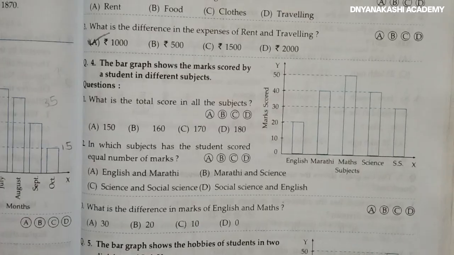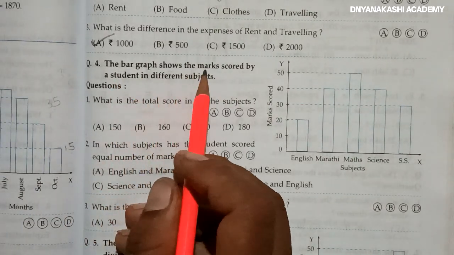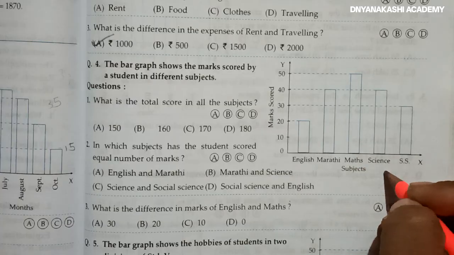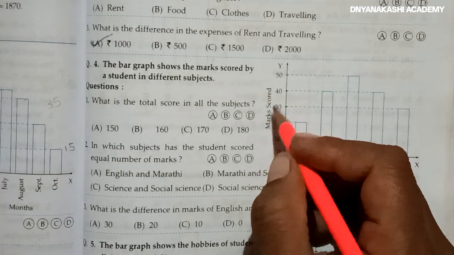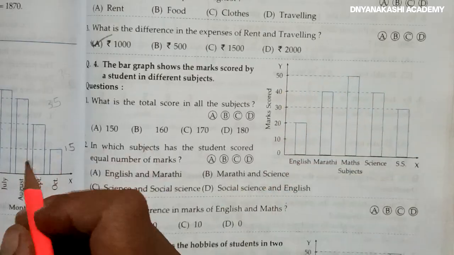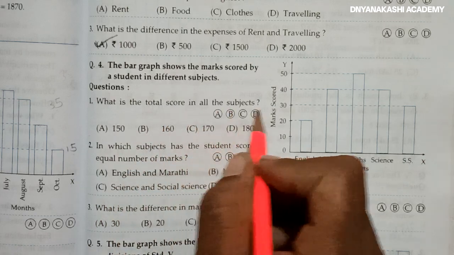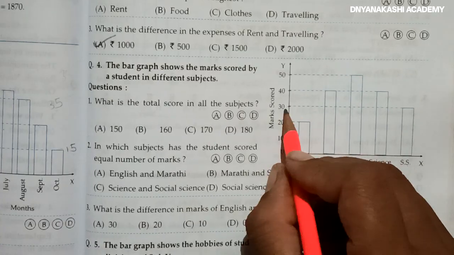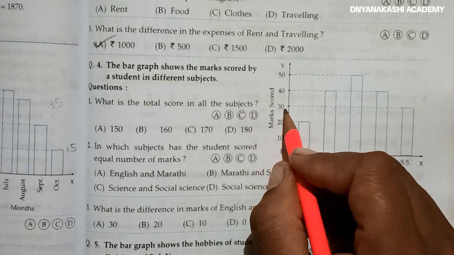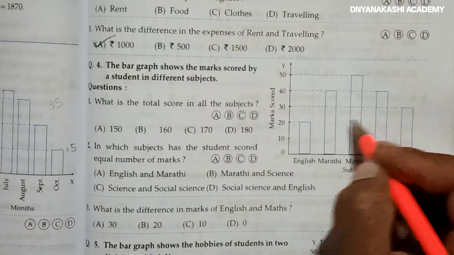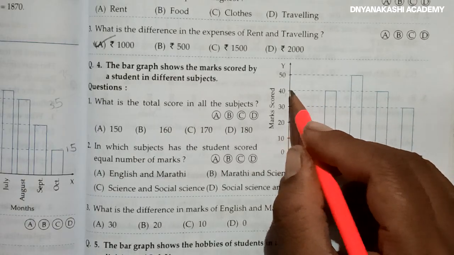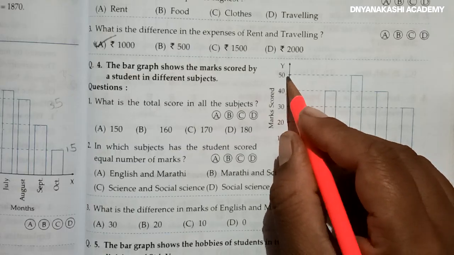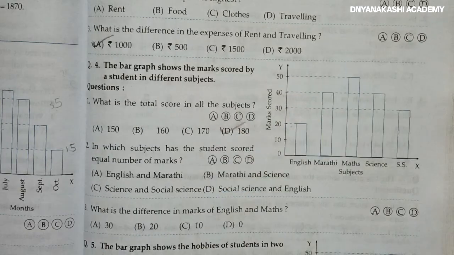Fourth question is like this: the bar graph shows marks scored by the student in different subjects. This is English, Marathi, Maths, Science, and SS. Okay. And the marks obtained 10, 20, 30, 40, 50, like this. What is the total score of all the subjects? First one is 20. 20 plus 30, 50. 50 plus 40, 90. Again 40 is there. 90 plus 40, 130. 130 plus 50, 180 is the correct answer.